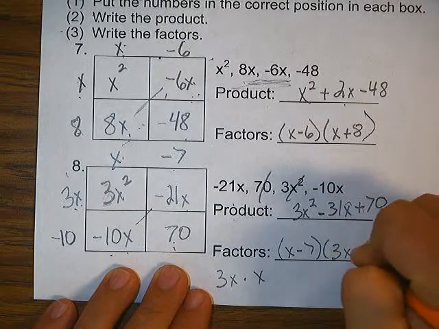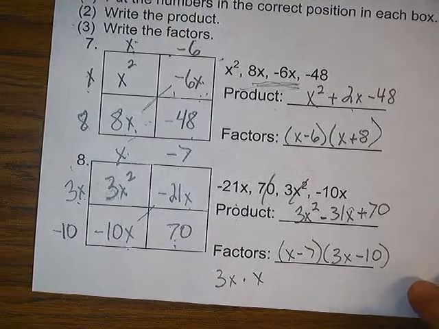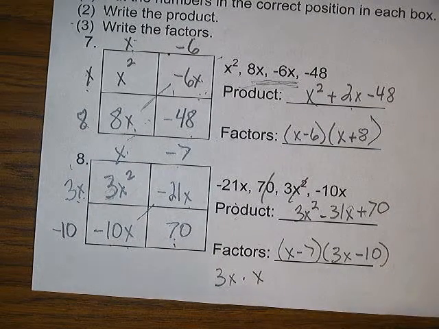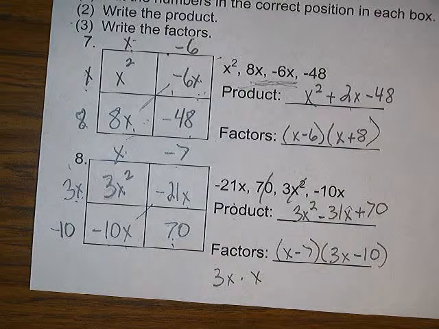Very good. Okay. Any questions there? Not too bad? Okay.